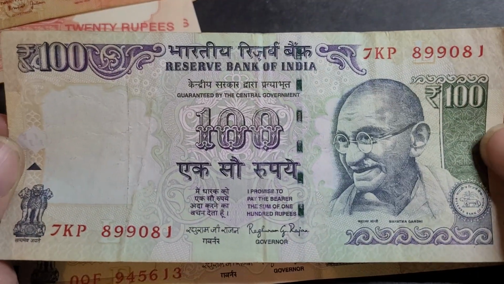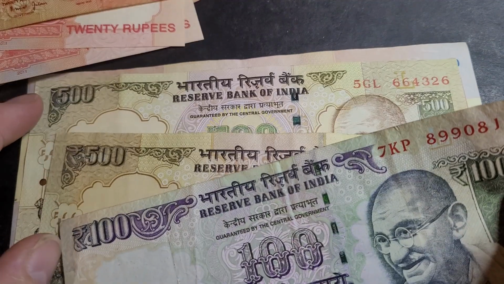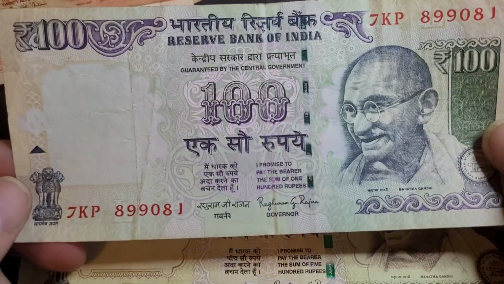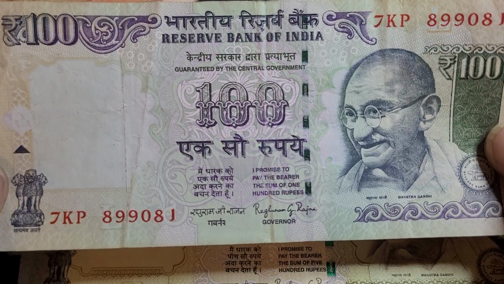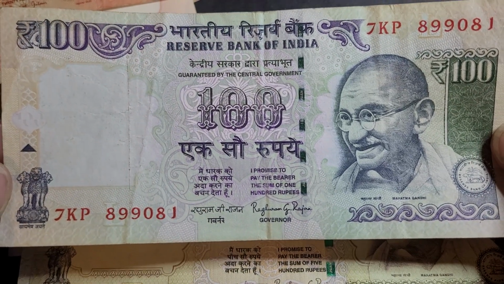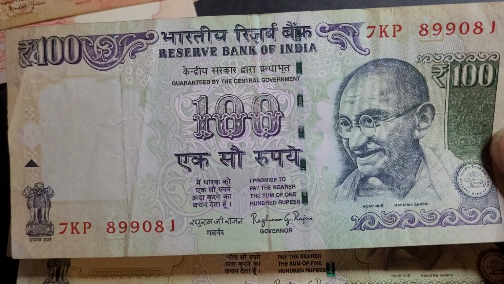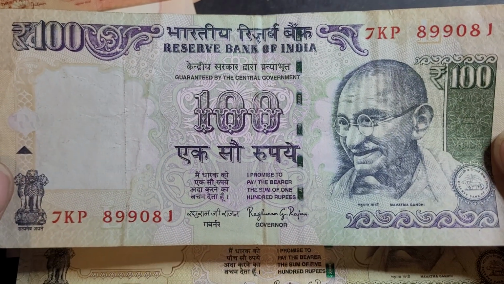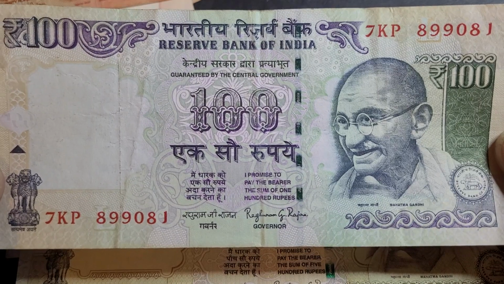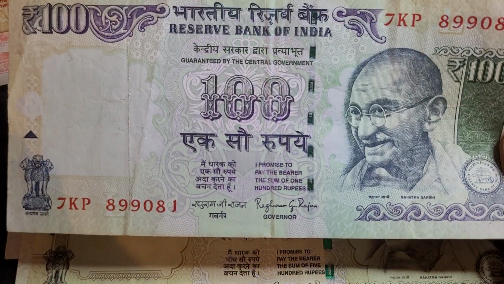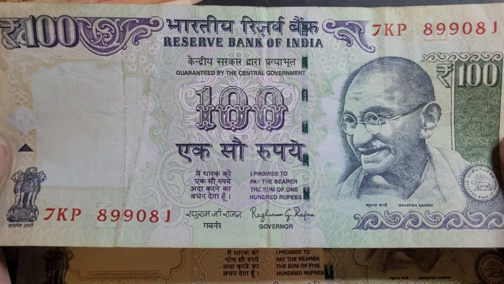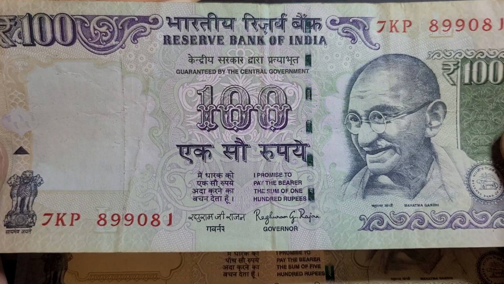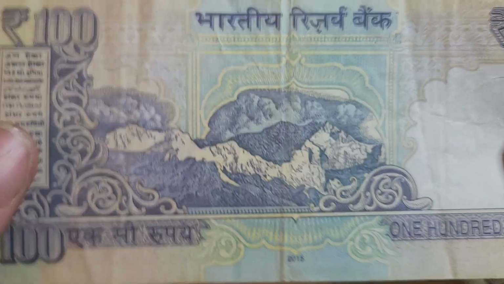Then we have the 100 rupee. Back in 2016 when they demonetised the 500 and 1,000, this for a time was the highest banknote, but then they issued a 2,000 rupee banknote. So you had the 100 and then the 2,000 rupee. The 2,000 was pretty much useless as currency because you had to give change all in these 100 rupee banknotes. But this one is still legal tender.